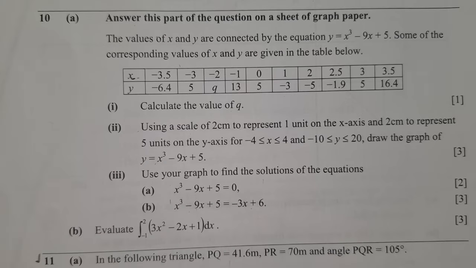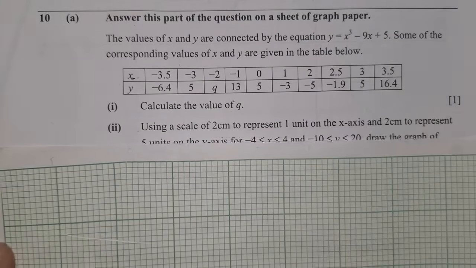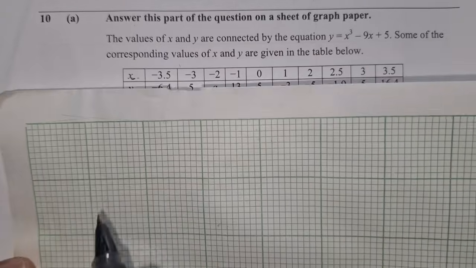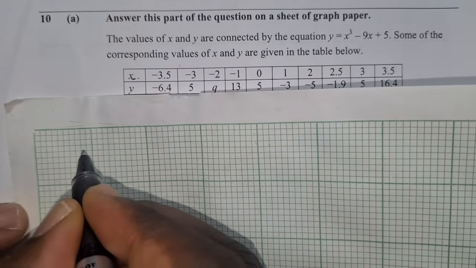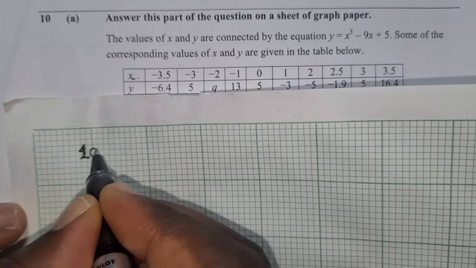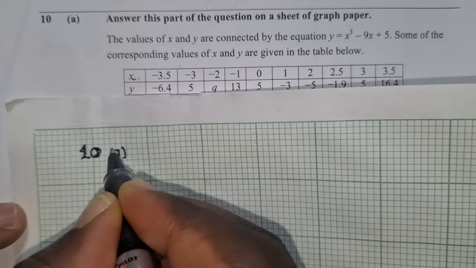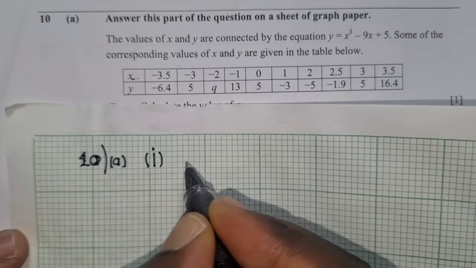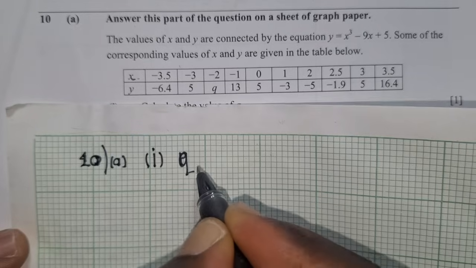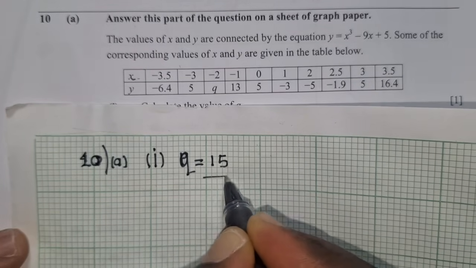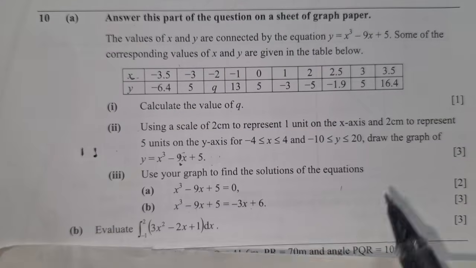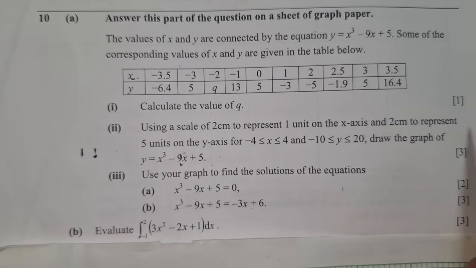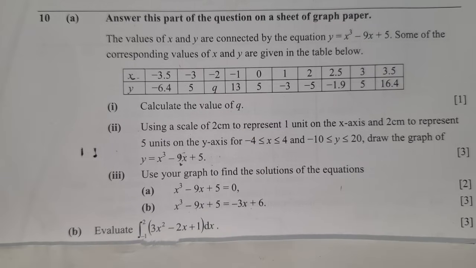And now get your graph paper as usual. This is your graph paper. When you get that graph paper of yours, you indicate that this is question 10. So this is question 10A, actually this is 10A1. So Q is equal to 15. So you just write it like this. You are done. Because the mark that you are expected to get on this question is just one mark. So don't show all the steps. Just find the value of Q, which is 15.